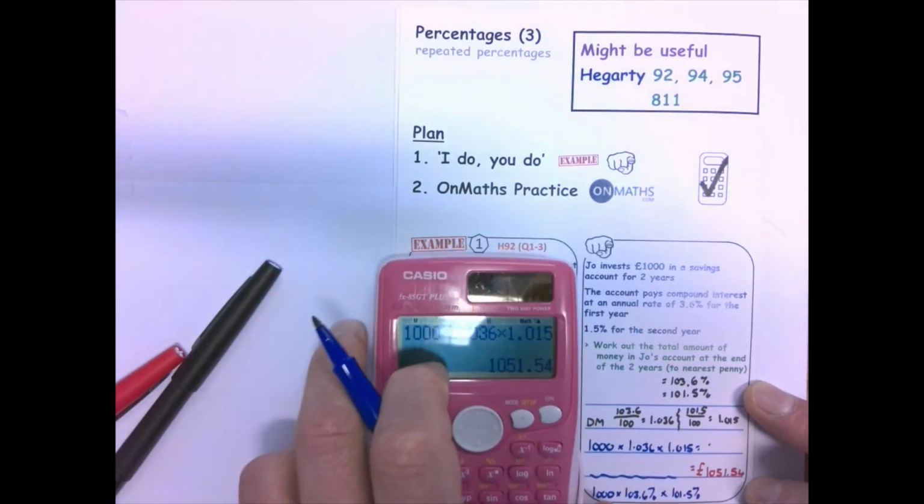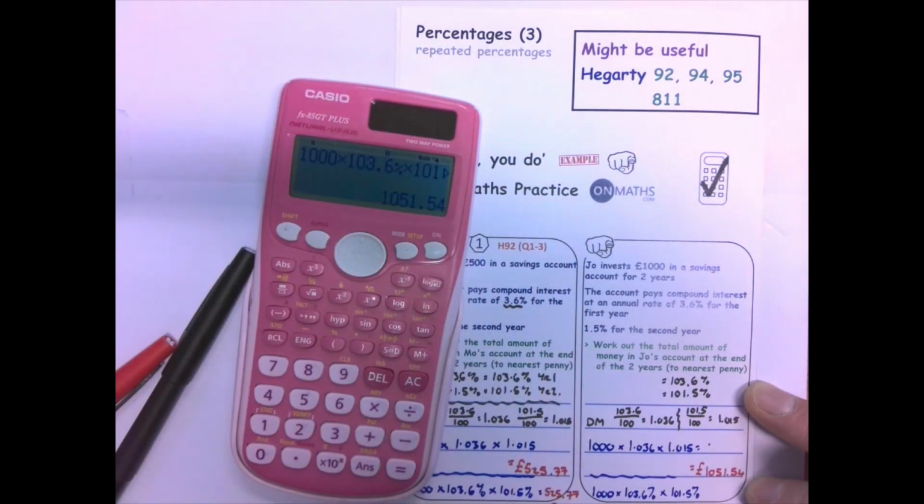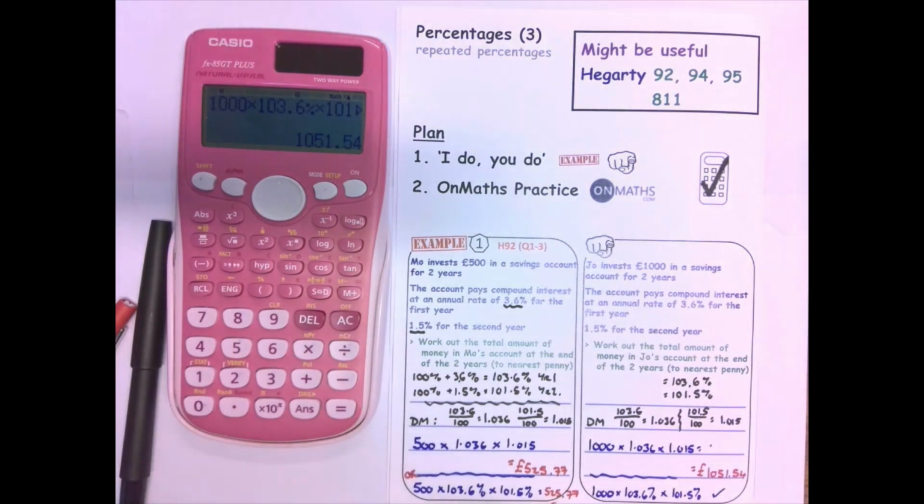Do that on the calculator. 1,000 times 103.6 shift percent. Don't forget the percent button, otherwise it's going to go very badly wrong. Times 101.5 shift percent equals, silly fraction, £1,051.54. Okay, so that one's done.